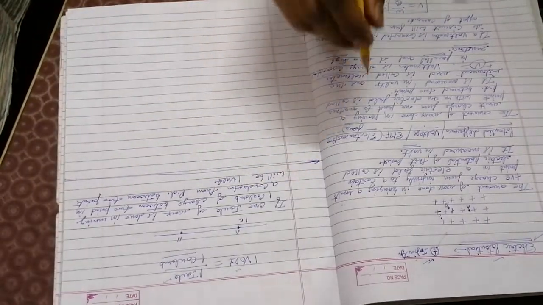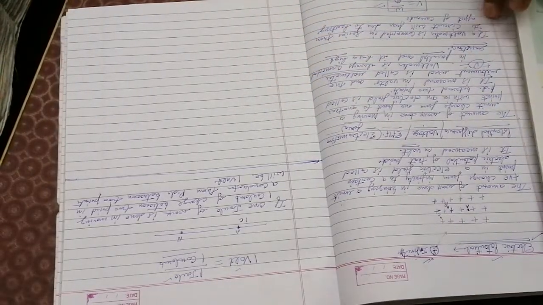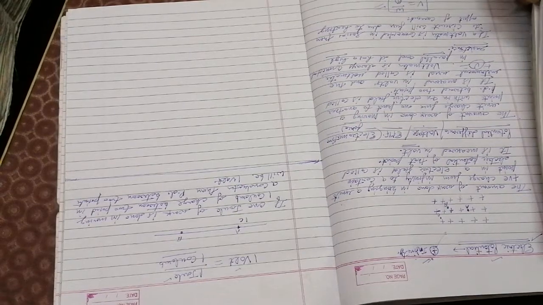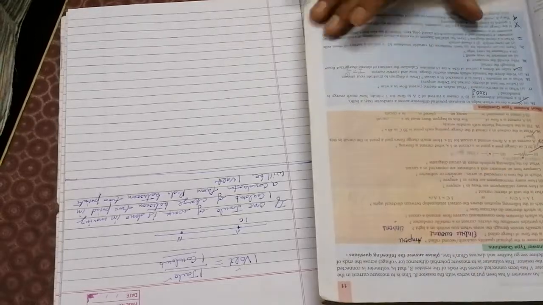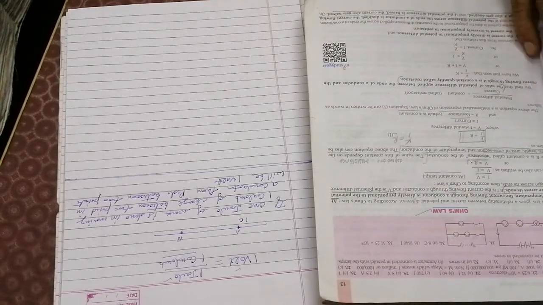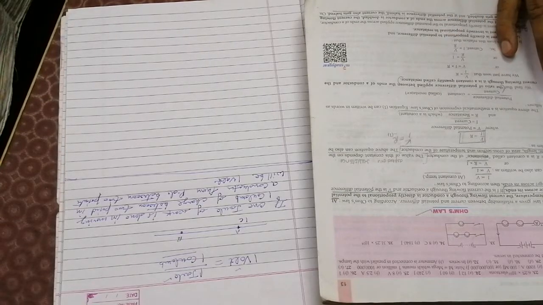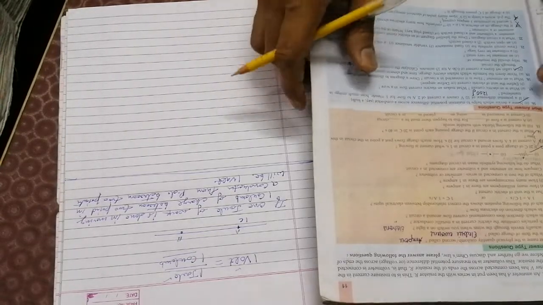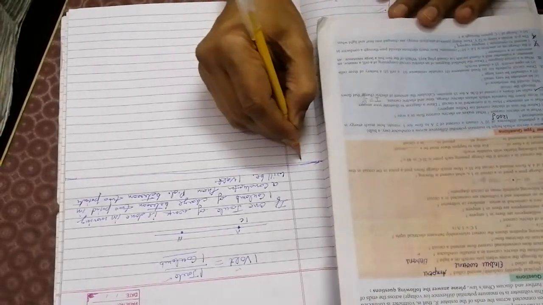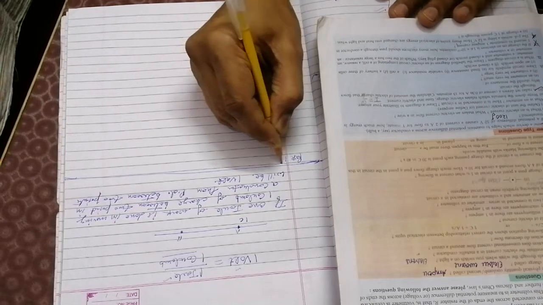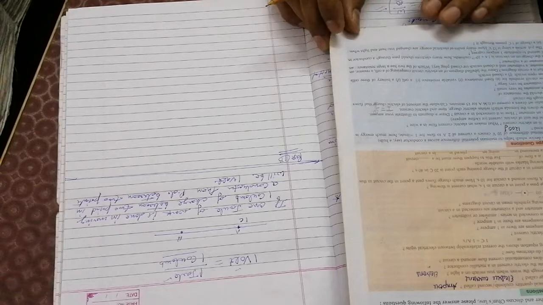I'm bringing you to such questions which are given in your NCERT book. I'll tell you about Ohm's law and all things afterwards. Let's suppose I'm taking one question from here, on page number 11. A question is given. I'm just going to solve this.